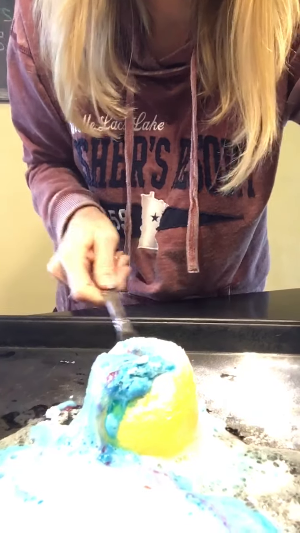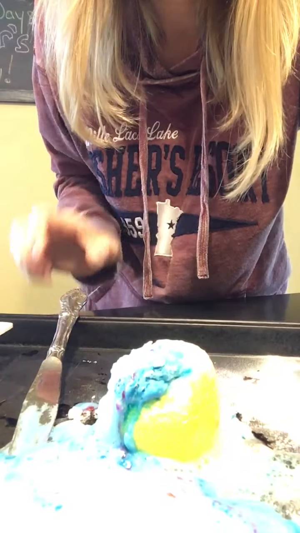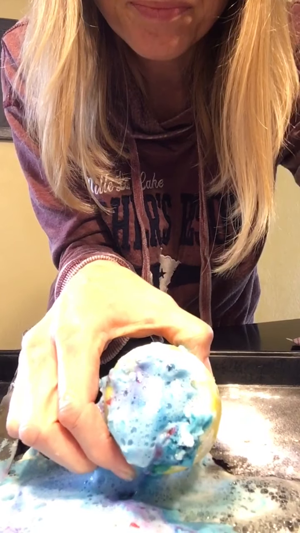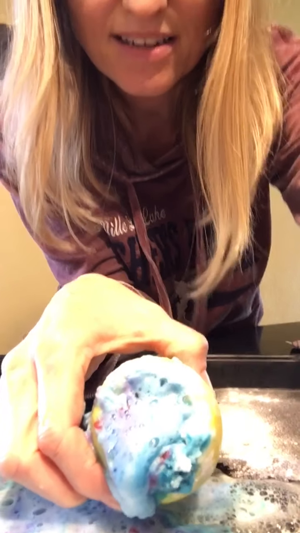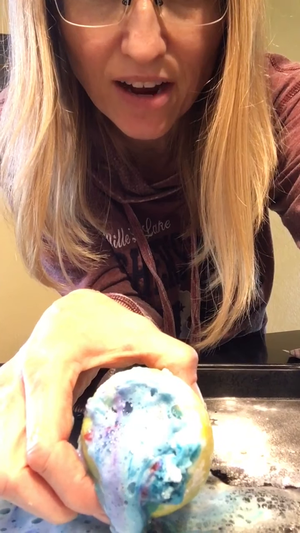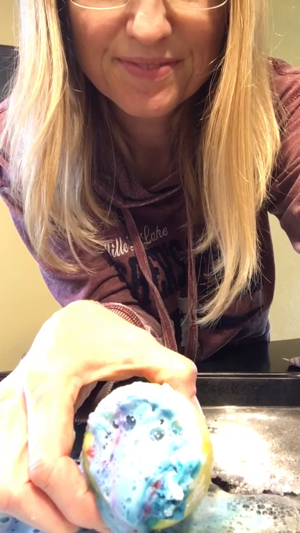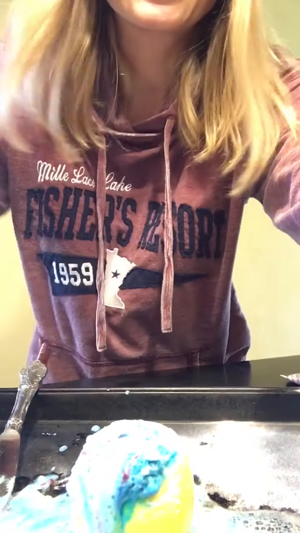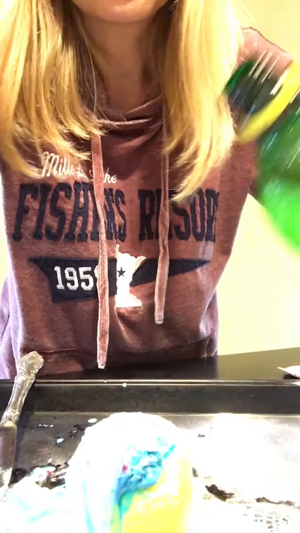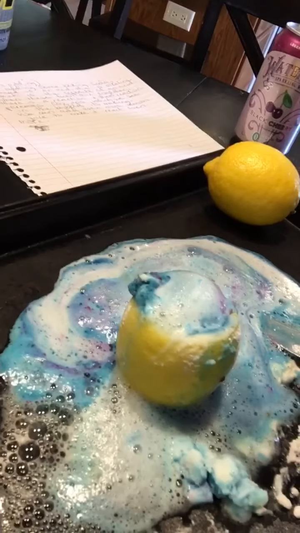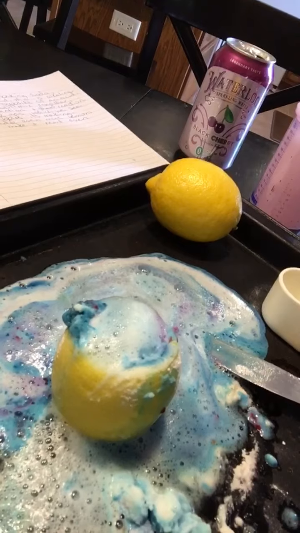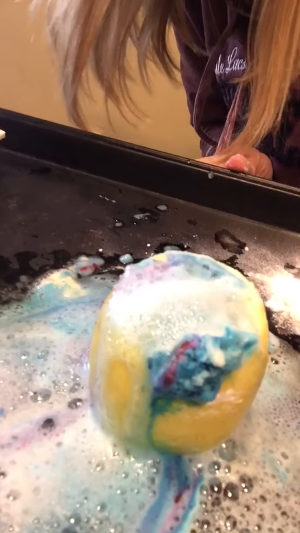I don't know if I could get more baking soda in there, really. It's still, if you can see, it's still bubbling up. It's still making carbon dioxide gas. Look at that, it's still coming out. My hand's all wet with lemon juice now. If I could add more and get it to, whoa! See it's bubbling even more now? Look at that.